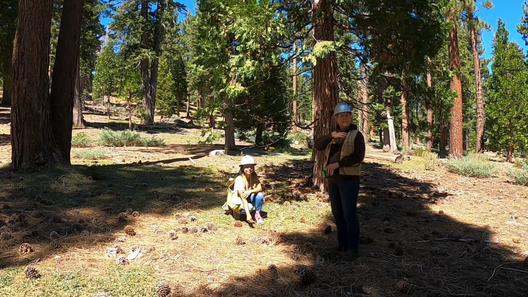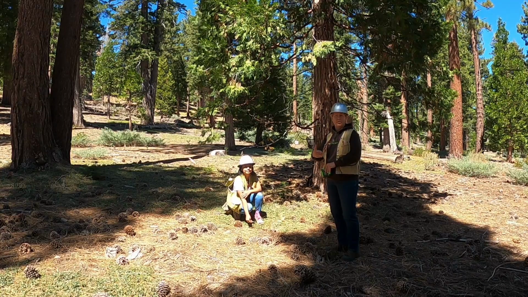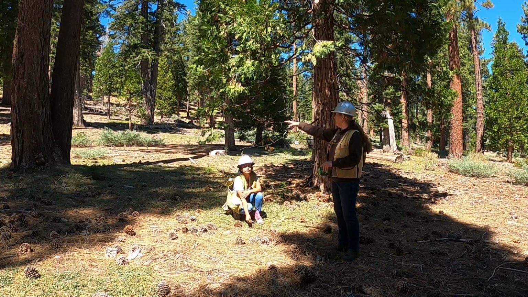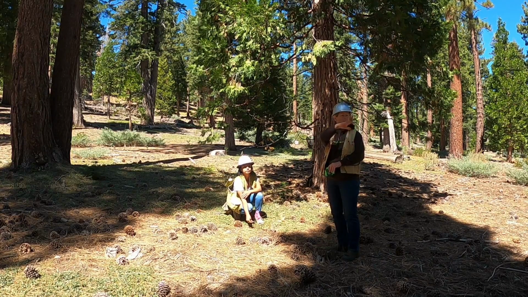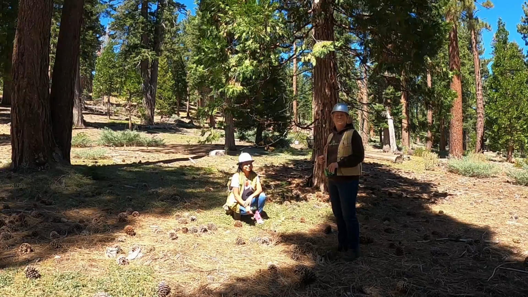So what you'll need to do is stretch the tape out and measure around to make sure that you've got all the trees in your plot that you're going to be recording information about. Obviously, these ones that are nearby are in, but there's some behind us that we're not sure about, so we're going to go out and measure and see if the trees are inside or outside the plot.